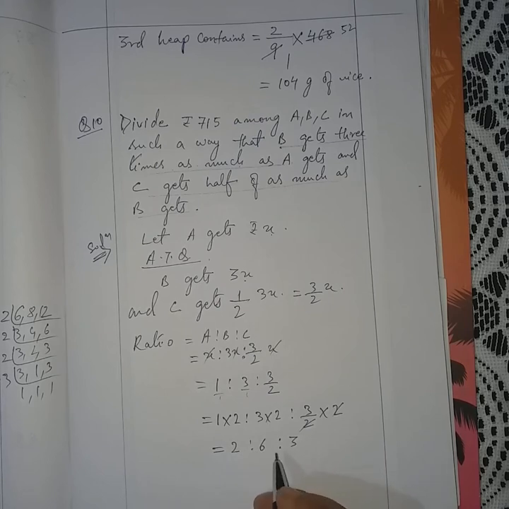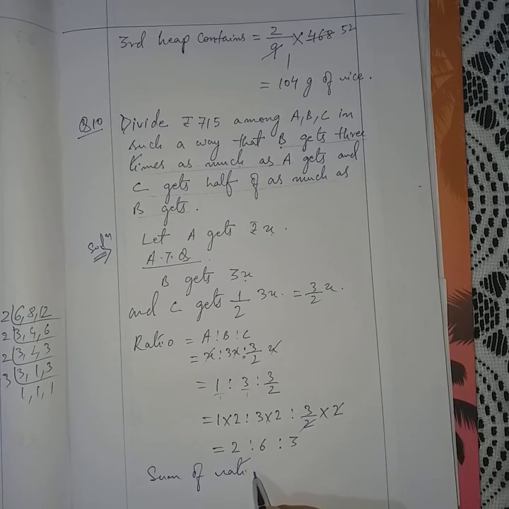Now we can divide the amount among A, B, C. First of all we have to find the sum of the ratio. Sum of ratio is equal to 2 plus 6 plus 3, which is 11. We got the sum of ratio as 11.